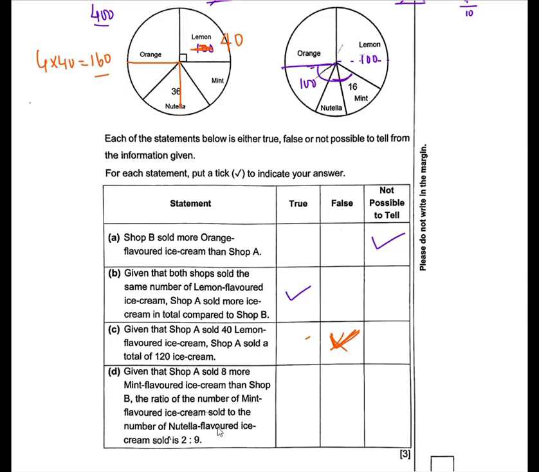This is false, yeah. Given that Shop A sold 8 more mint flavor ice creams than Shop B. So whatever you had, the mint flavor ice creams, it's 8 more than what you had in B. So 16 plus 8, which is 24. So this is actually 24 now. All right. So the ratio of the number of mint flavored ice creams sold to the number of Nutella flavored ice creams sold is 2 is to 9.